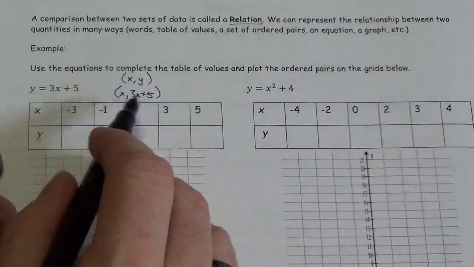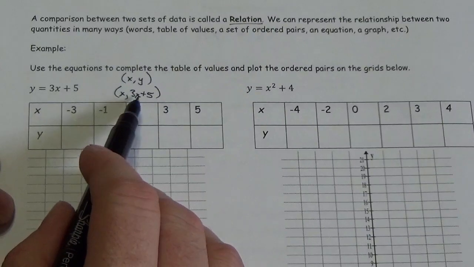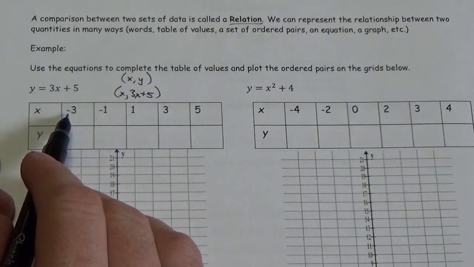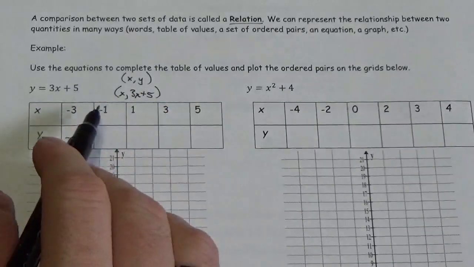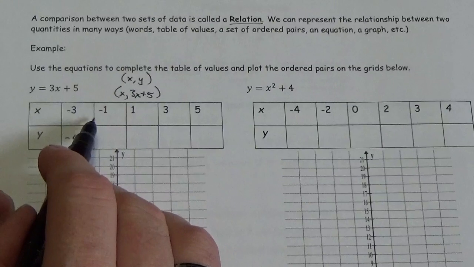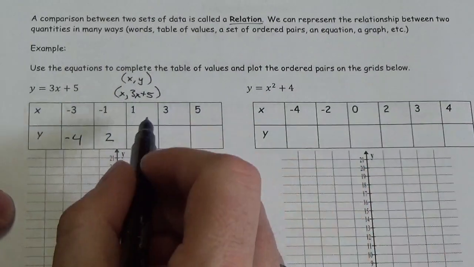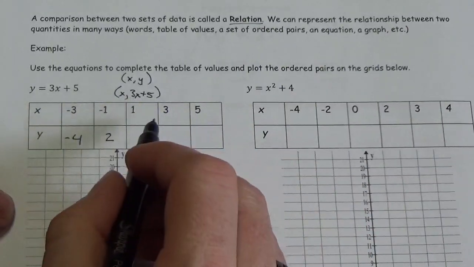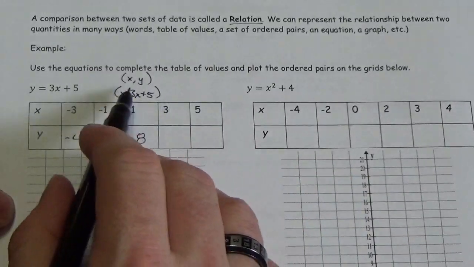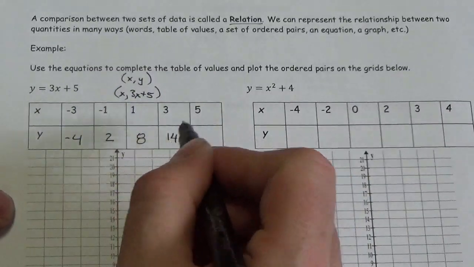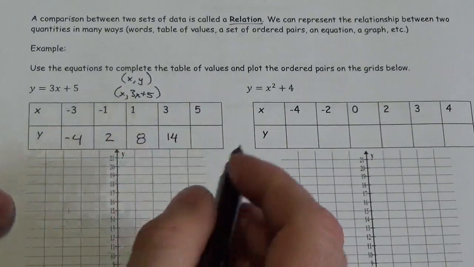So now I can use this idea to build my y coordinates here. How do I get the y coordinate if I know what x is? Well, I multiply by 3 and add 5. So when x is negative 3, 3 times negative 3 is negative 9, plus 5 is negative 4. When x is negative 1, 3 times negative 1 is negative 3, plus 5 will be positive 2. When x is 1, 3 times 1 is 3, plus 5 is 8. When x is 3, 3 times 3 is 9, plus 5 is 14. And when x is 5, 3 times 5 is 15, plus 5 is 20.